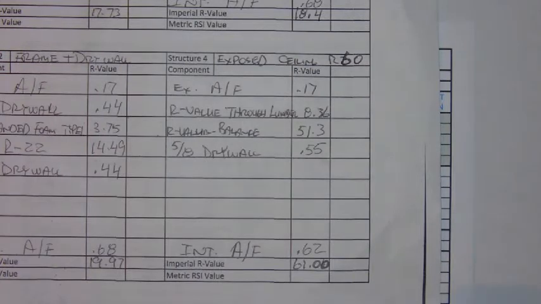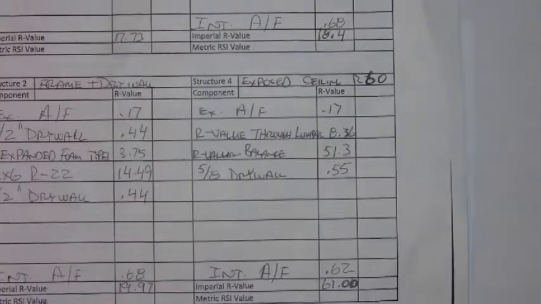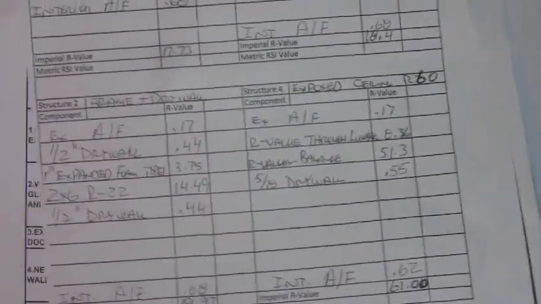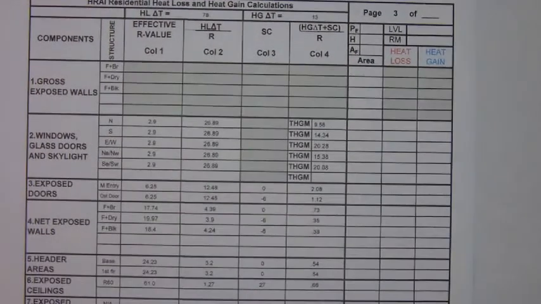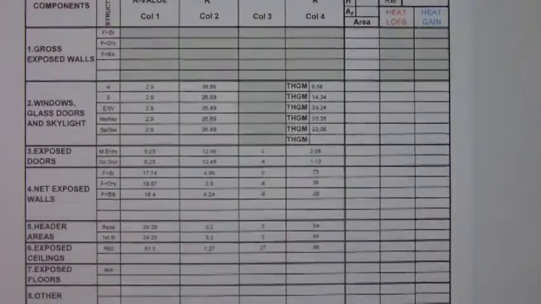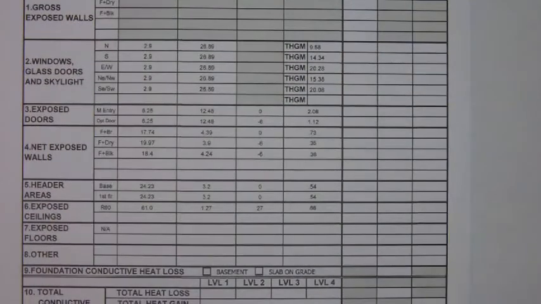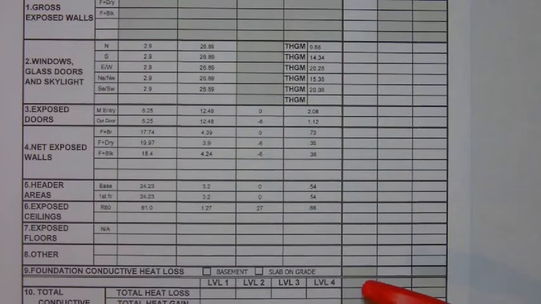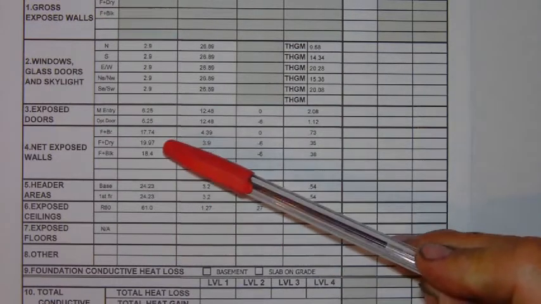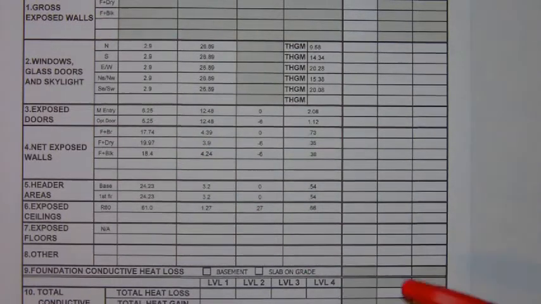Now we can take these 4 effective R values that are on this worksheet, and you can substitute them directly onto this particular page of the heat loss worksheet. So here we have our frame plus brick with the total effective R value of 17.74, our frame plus drywall 19.97, and our frame plus block 18.4.